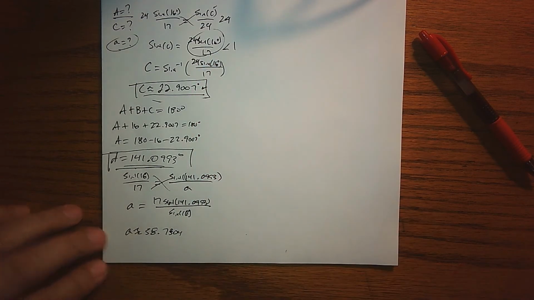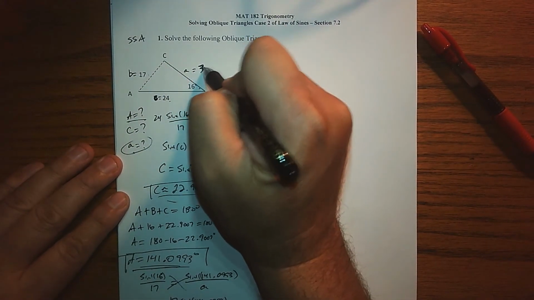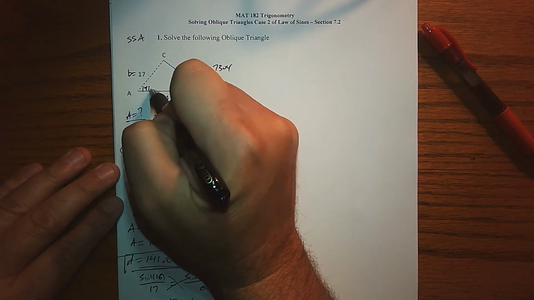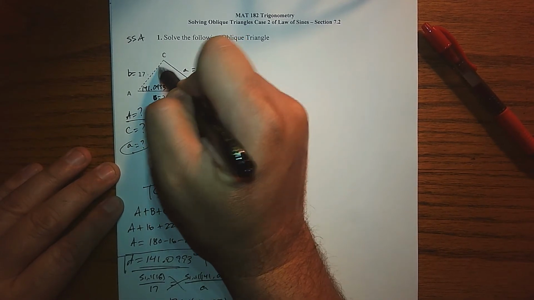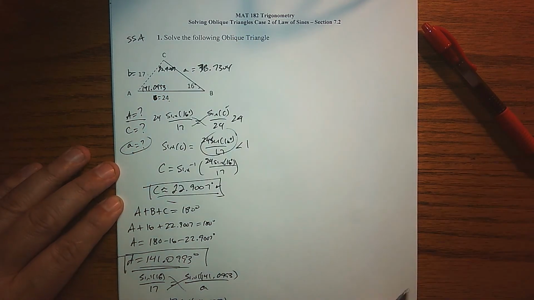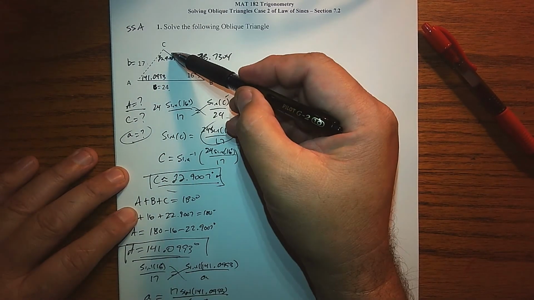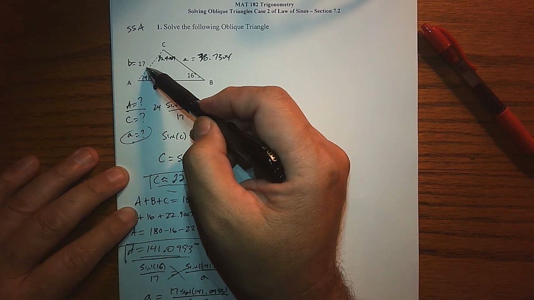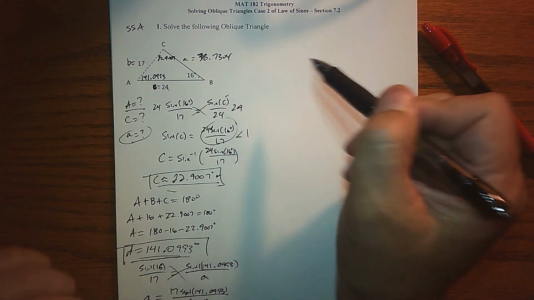Okay, so far so good, right? When we put that together, this A is set as 38.7304. The angle A is 141.0993, and the angle C is 22.9007. And so that is for sure one solution, and it satisfies the largest angle, right? The largest angle has the largest side, the smallest angle has the smallest side, and the intermediate angle has the intermediate side. All right, so everything looks good.